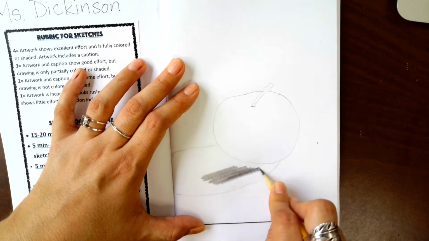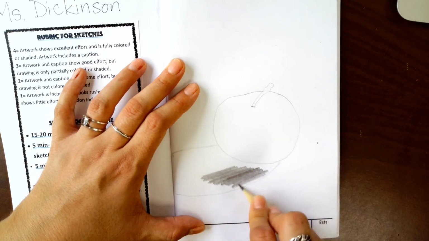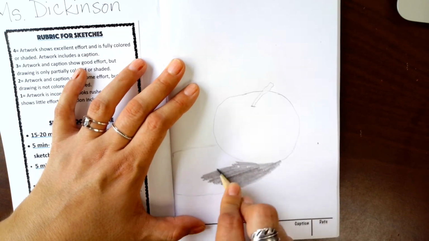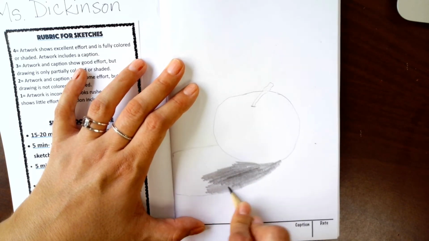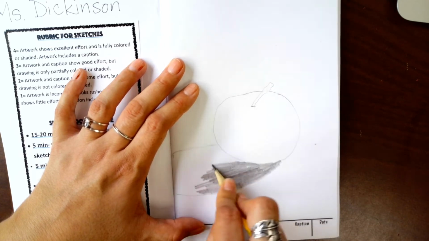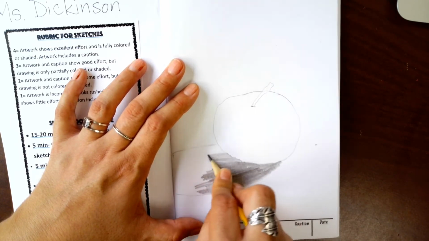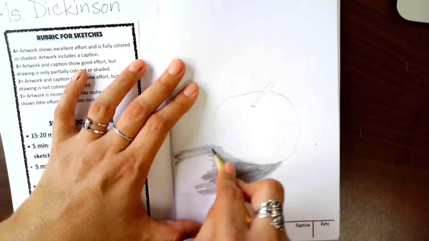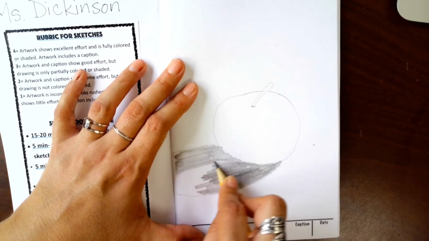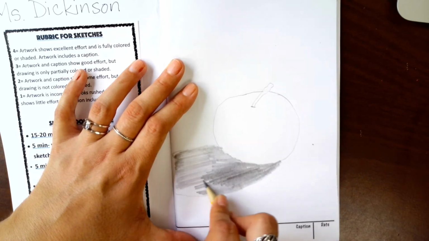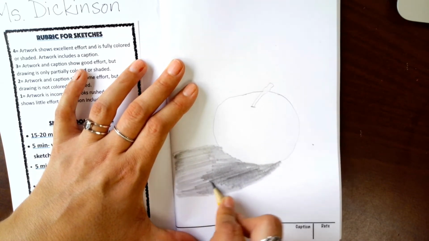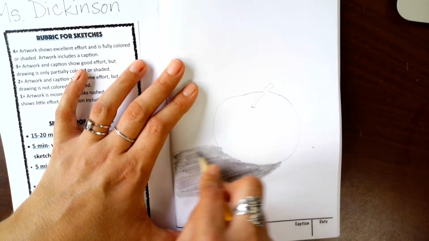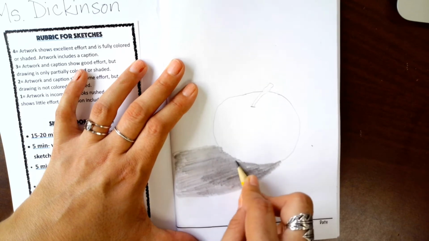So to get the darkest values for the shadow, I'm going to apply a lot of pressure so it comes out nice and dark. I'm just going to try and color in my cast shadow over here. Okay, if you go out of the lines a little bit, that's okay. We can always clean it up with the eraser afterwards. Alright, and my shadow kind of gets cut off a little bit because of the paper. That's okay too. So I'm going to go in and make this a little bit more even. Really press down and get a nice bold shadow.